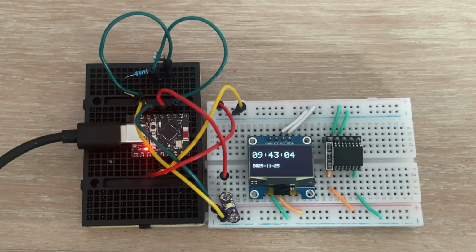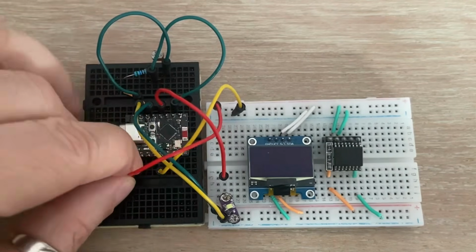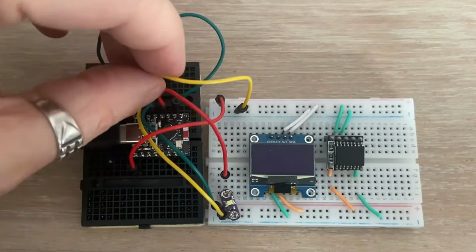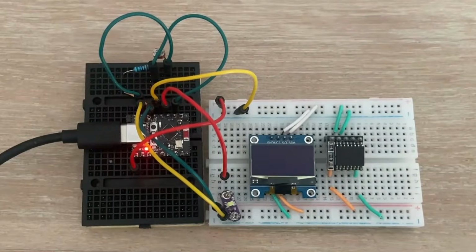What I don't like is the blue onboard LED constantly blinking. It's tied to GPIO 8 and it flashes every time the I²C bus is active. Super distracting and completely unnecessary. Let's reassign the I²C pins. Let's replug the jumper wires, SDA to pin 5 and SCL to pin 4.